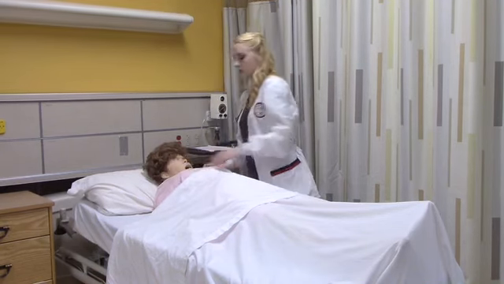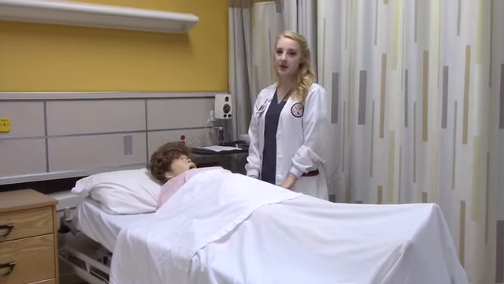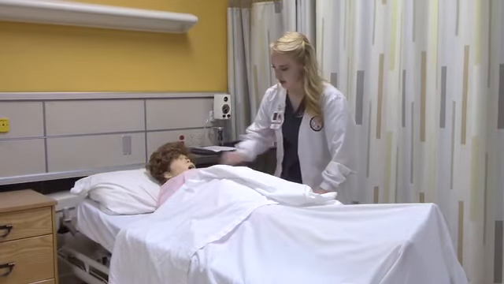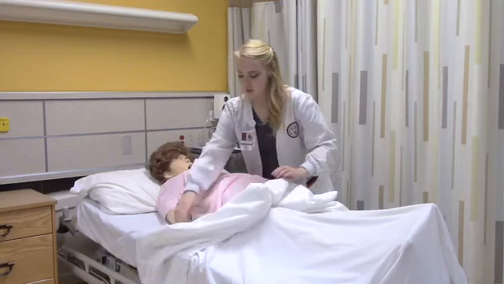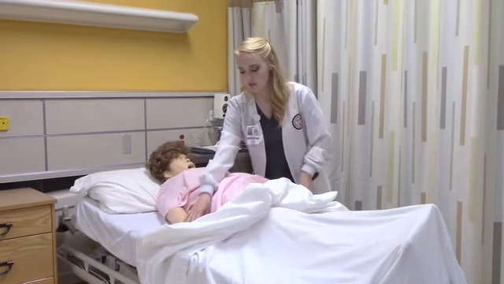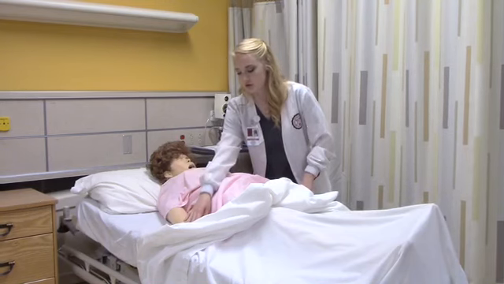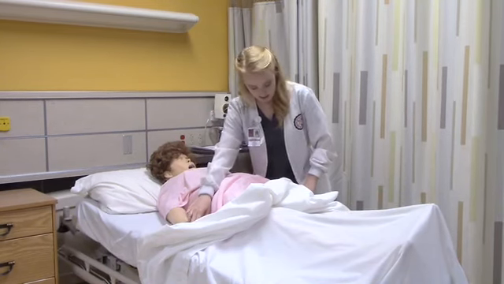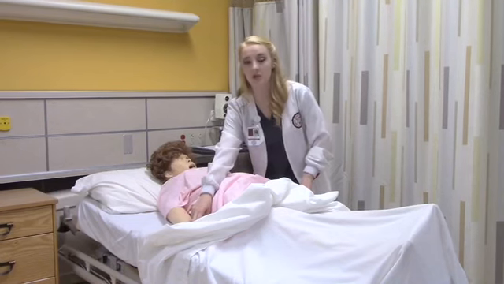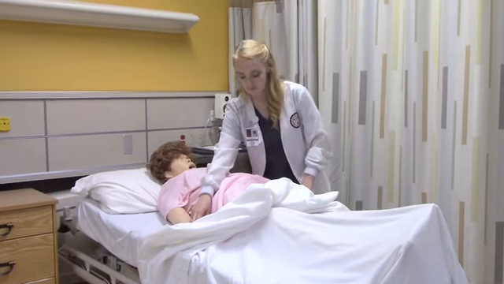Now we're going to move on to the upper extremities. So we're going to take a look at our patient's arms bilaterally. We're going to feel for the radial pulse. And remember not to use your thumb when you're checking the radial pulse because you could get your own pulse. So you're going to use these two fingers. You're going to grade the pulse on a 1+ to 4+ scale. So it should be about a +2, and that's normal.